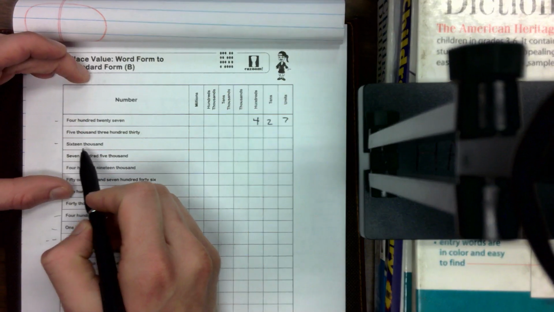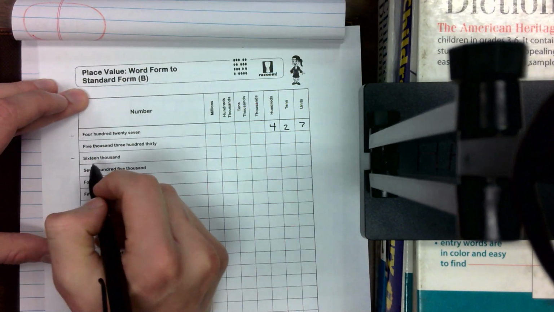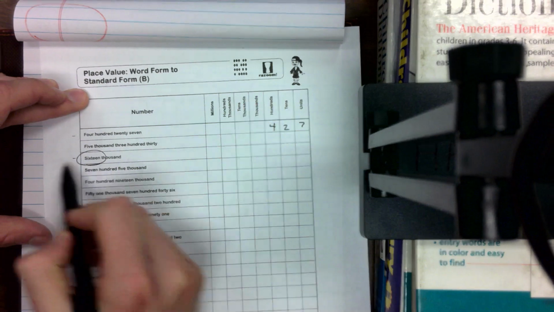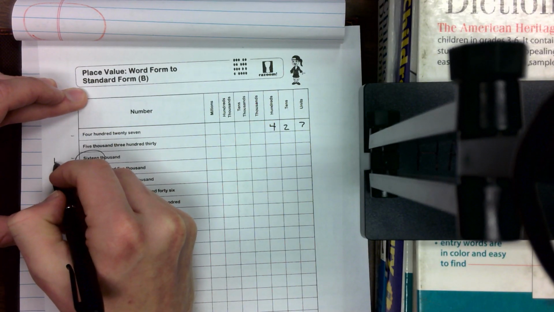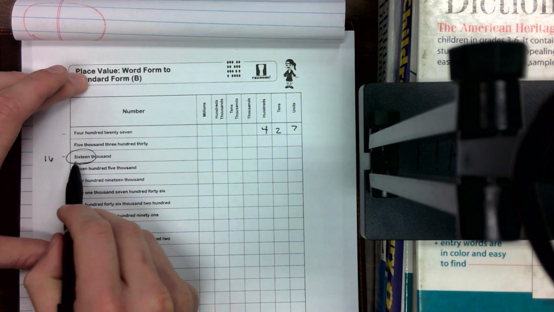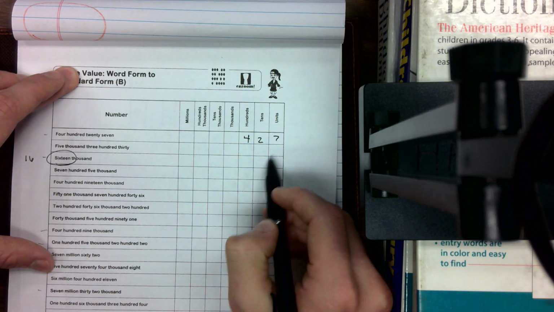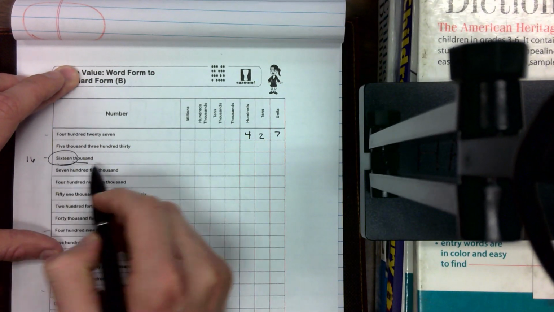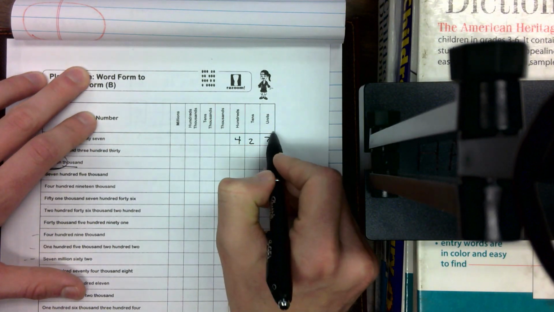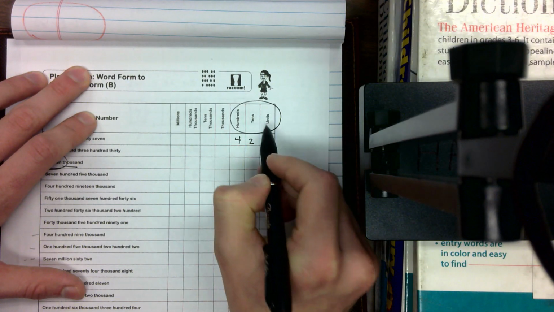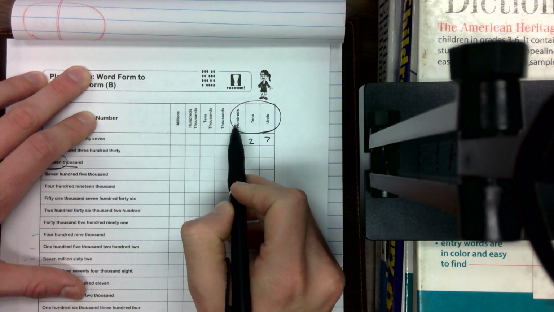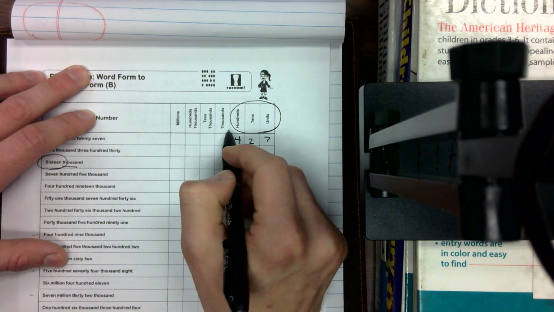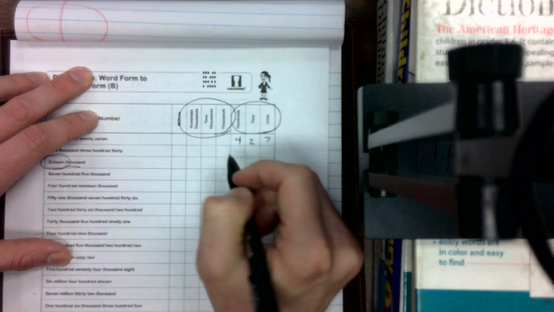16,000. So I've been telling them, if you just saw 16, we would write it over here. 16 is just written with a 1 and a 6. But it's not over here because it's in the thousands place. So we are going to take this 16 and move it to the thousands. We have our ones, tens, and hundreds over here, and we have ones, tens, hundreds, but this group is times 1,000.